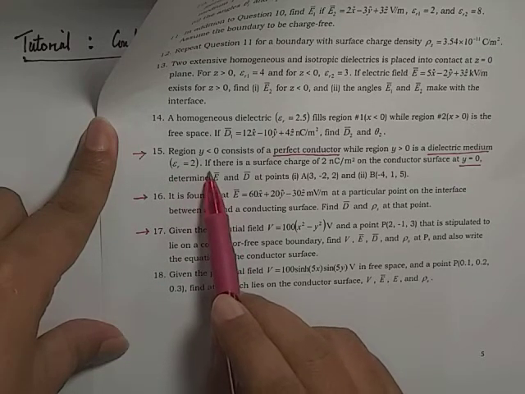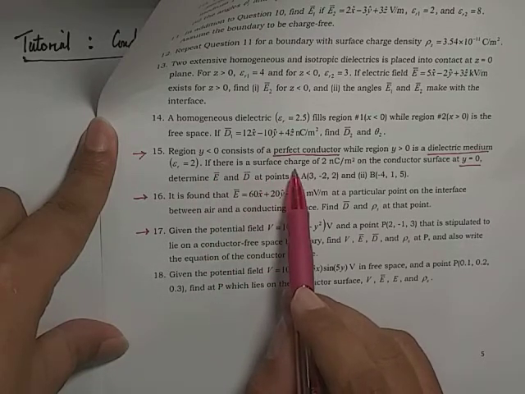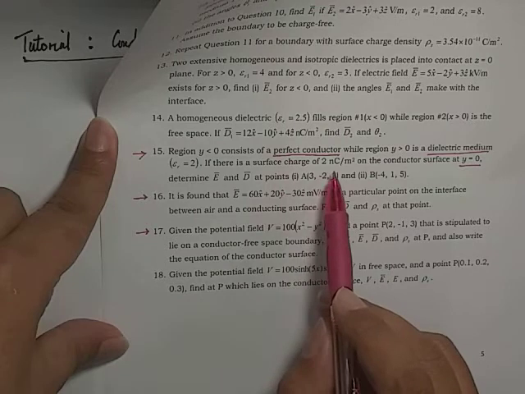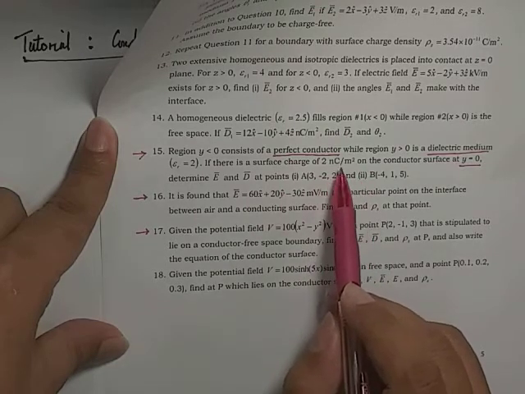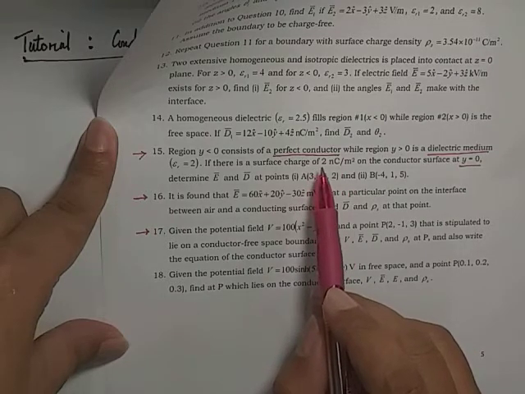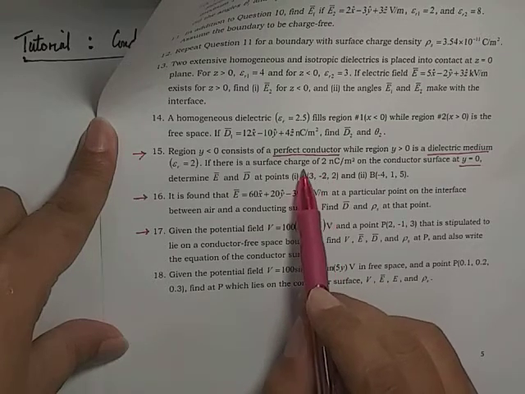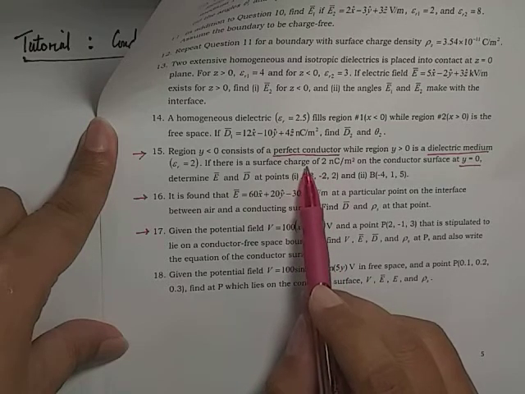Then it's mentioned here, if there is a surface charge. Since the unit given is nanocoulomb per meter squared, we know that the surface charge is being represented as surface charge density. Where is this surface charge density located?